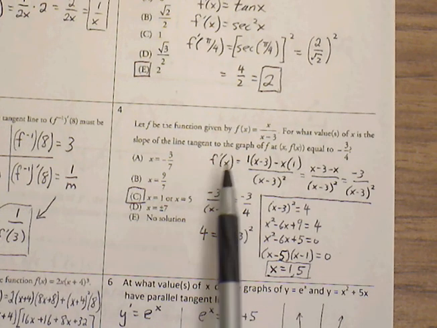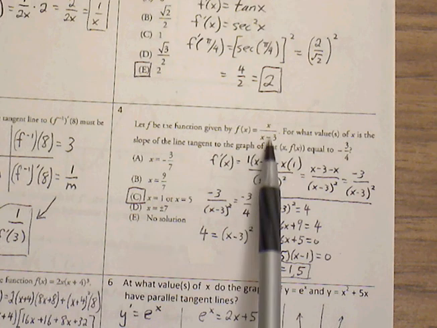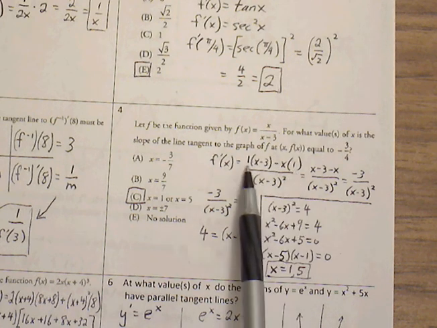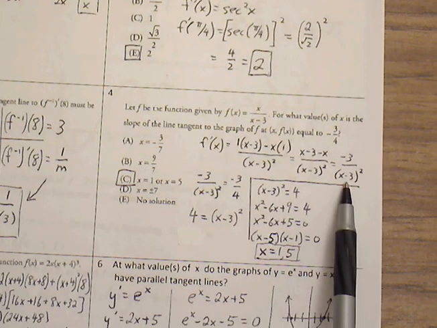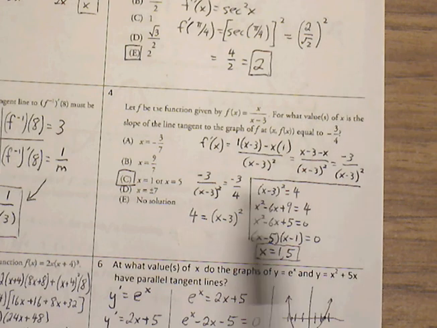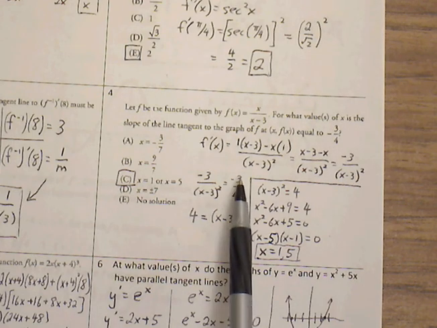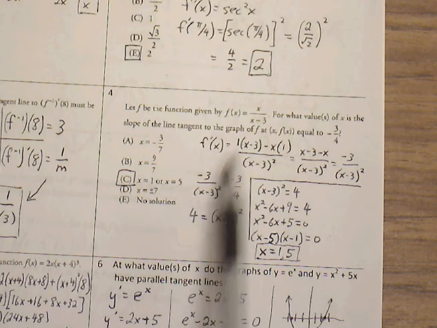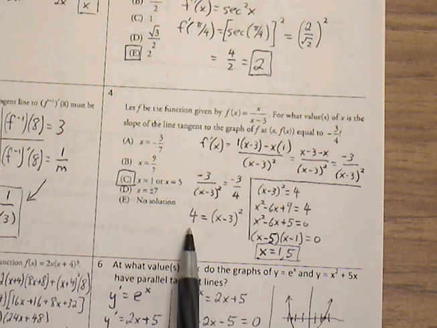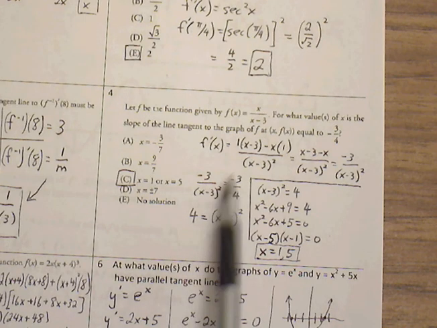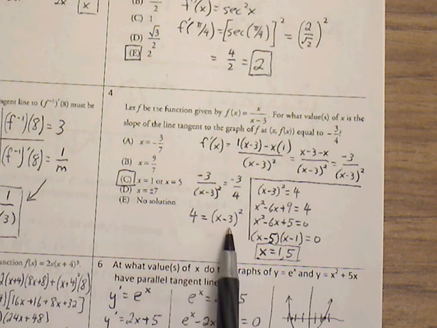So first, we need to find f prime. Quotient rule: f prime g minus f g prime, all over g squared. Combine like terms in the numerator, and we're going to get negative 3 over x minus 3 squared. Okay, we're trying to find a location where the slope is going to be exactly negative 3/4. So we set our f prime function equal to negative 3/4. Cross multiply. The negative 3's will just cancel each other out after we cross multiply. So we're left with 4 is equal to x minus 3 squared.